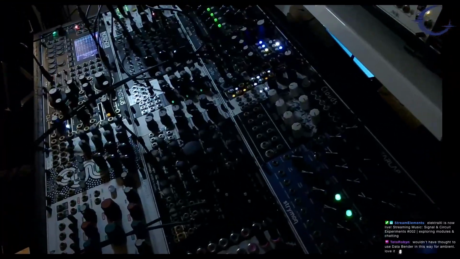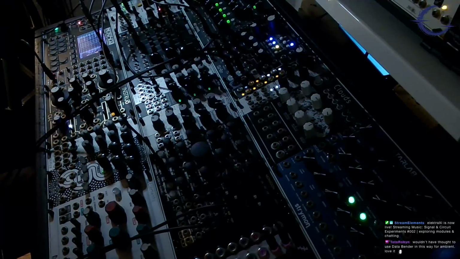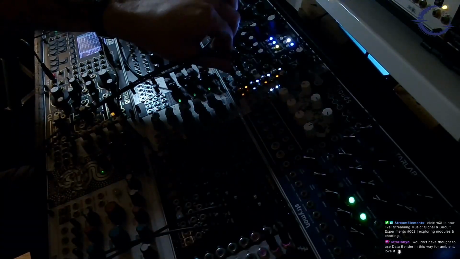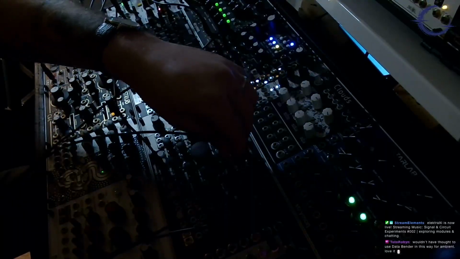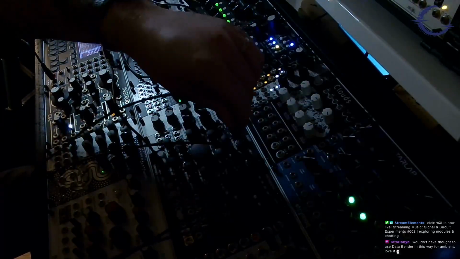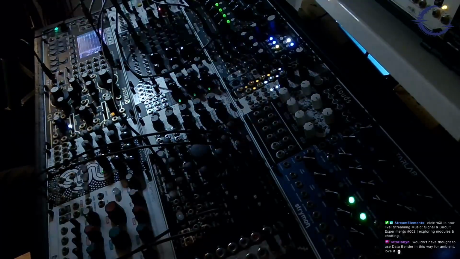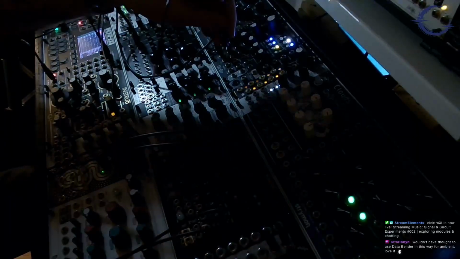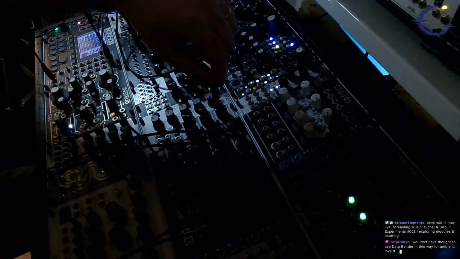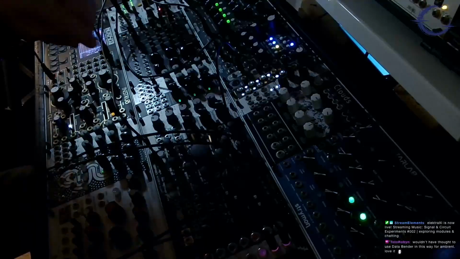It's probably time to introduce another favorite module of mine, the Ghost. Let me just take away the audio so that we don't have any unfortunate clipping or me taking out the patch cables.